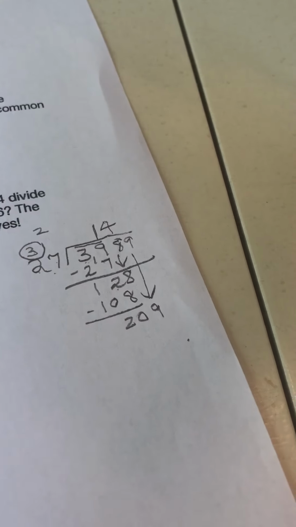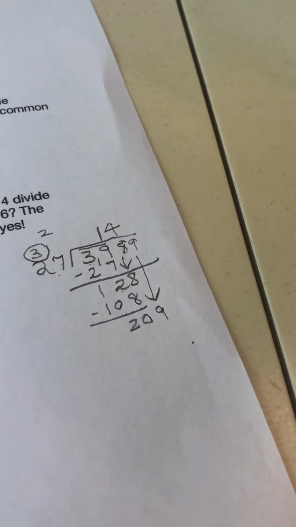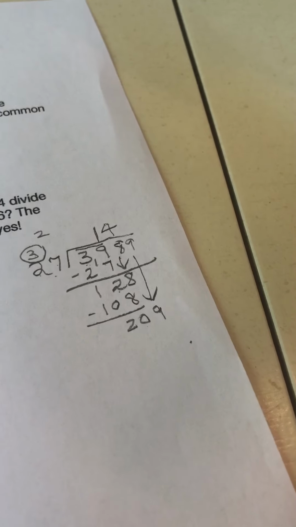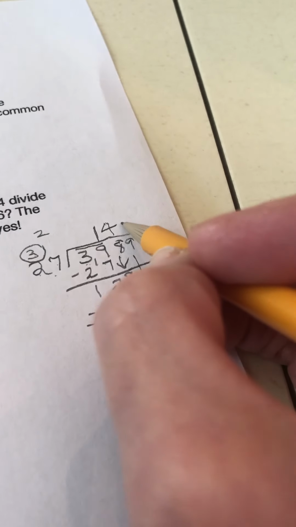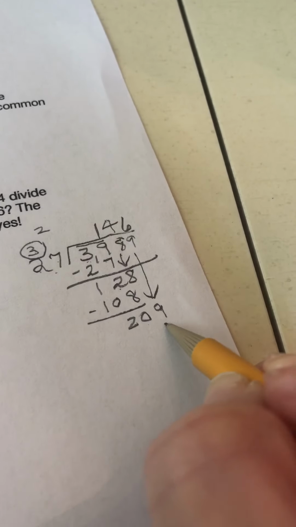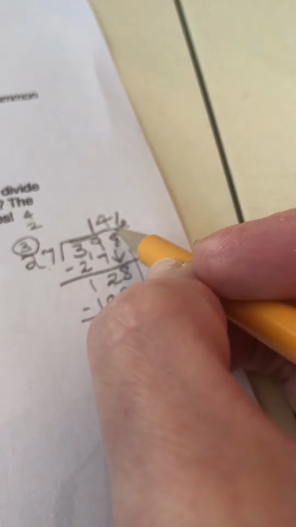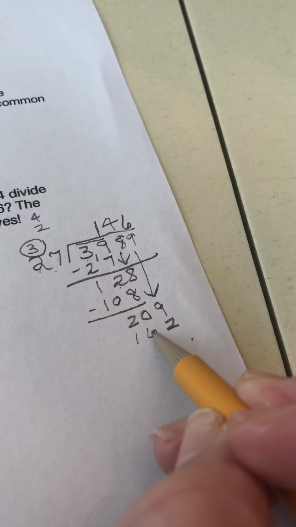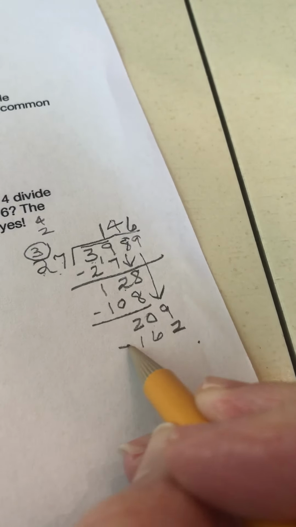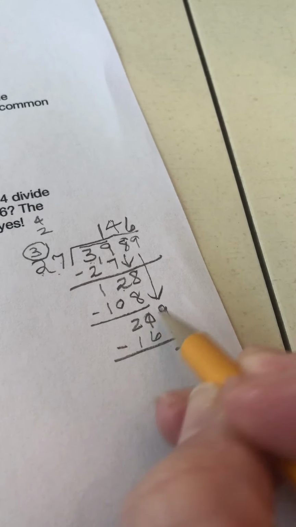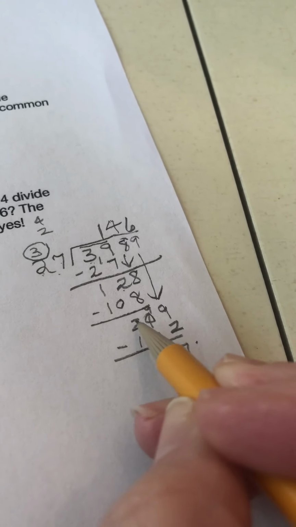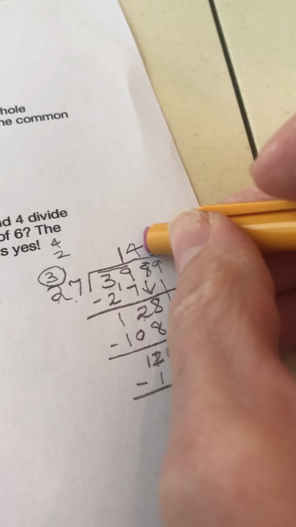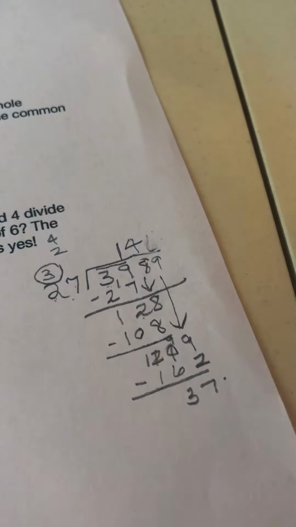Now we bring down the 9. Will 3 divide evenly into 20? Not exactly, but it will go, 6 times would be 18, so let's try 6. 6 times 7 is 42. Carry your 4. 6 times 2 is 12. 12 plus 4 is 16. Now I can tell that I think we're off. Okay, let's try it. Yes, our number is too large. If our number is too large, does this number need to go up or down? It needs to go up.